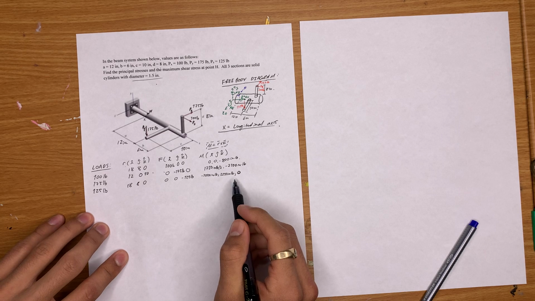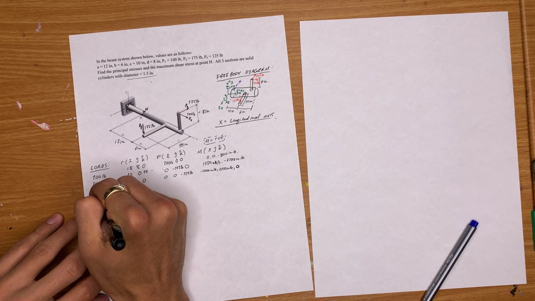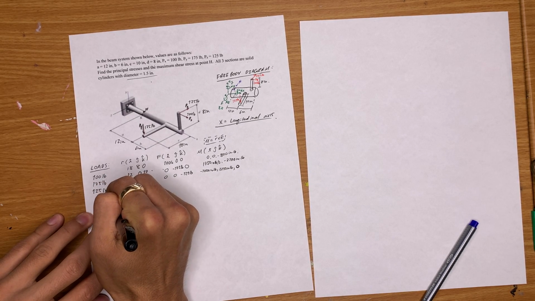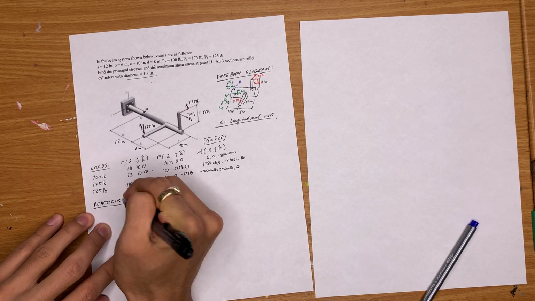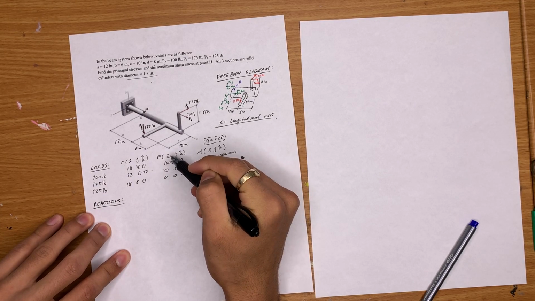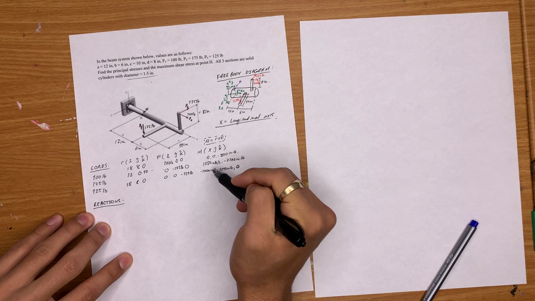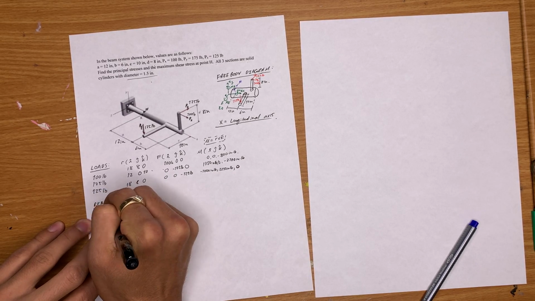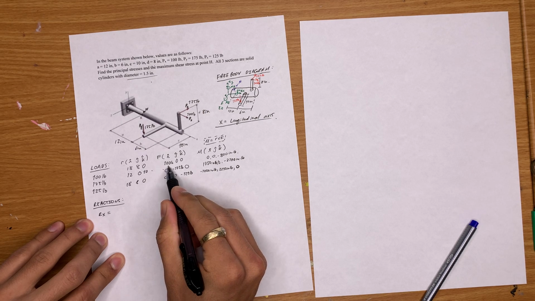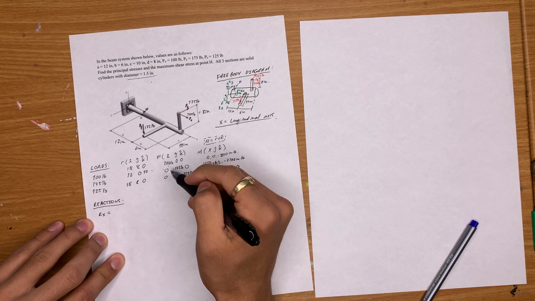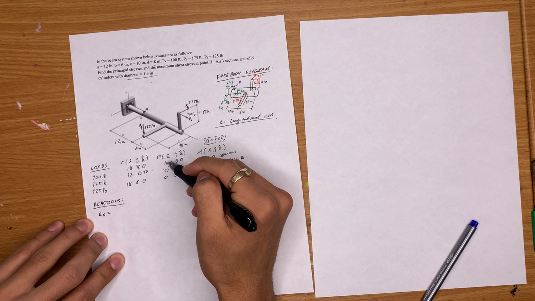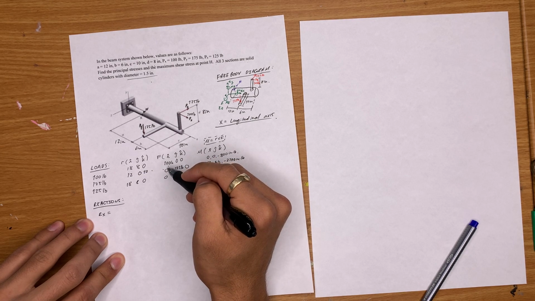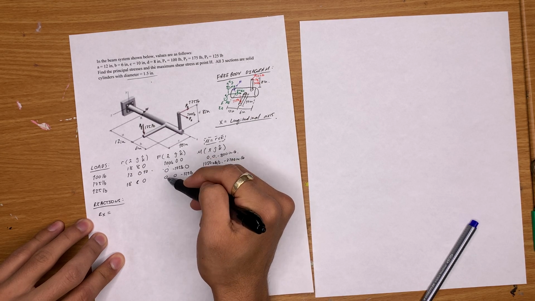So now, our next step is to find the reactions. We're going to have force reactions and moment reactions. So the reaction in the X is going to be the opposite of this force. If the different loads had multiple X components, we would sum them up.